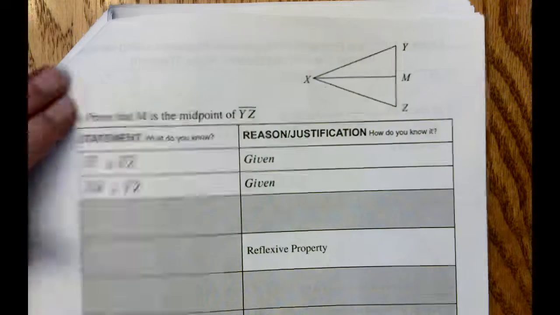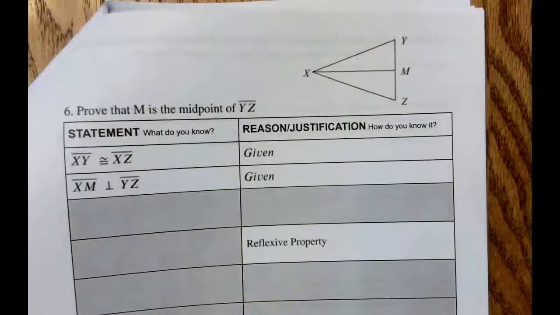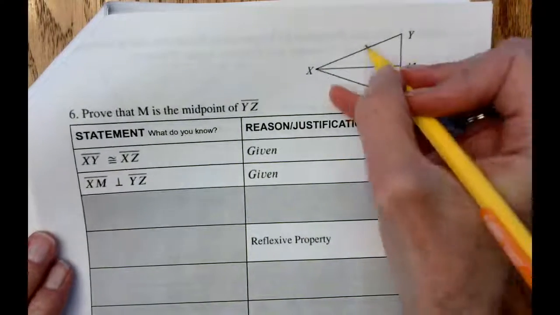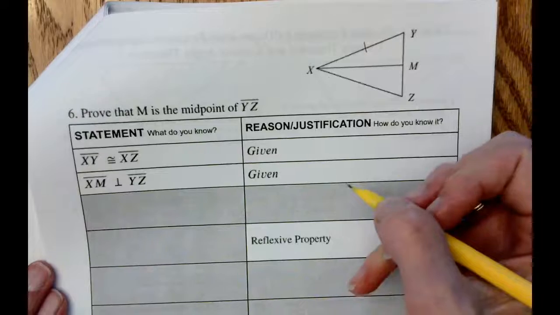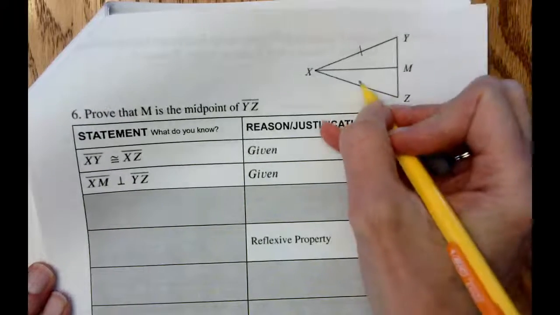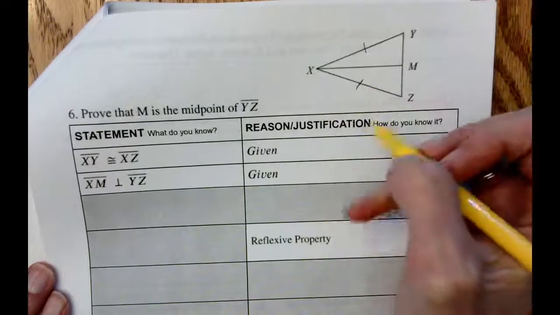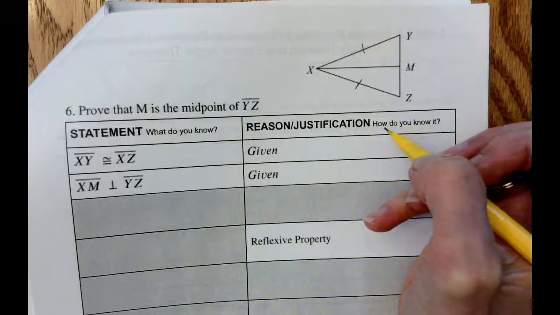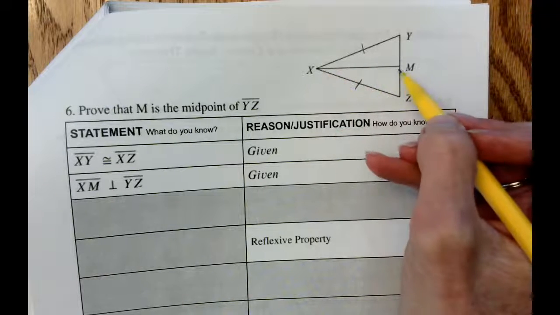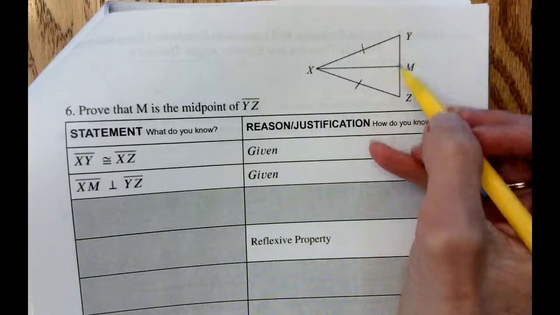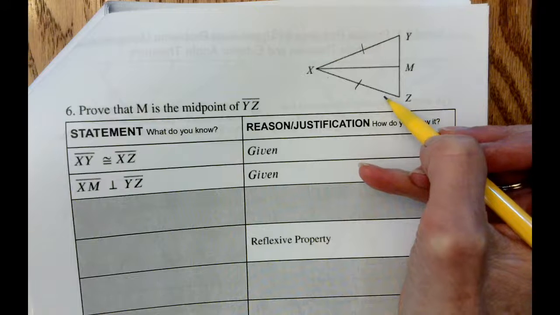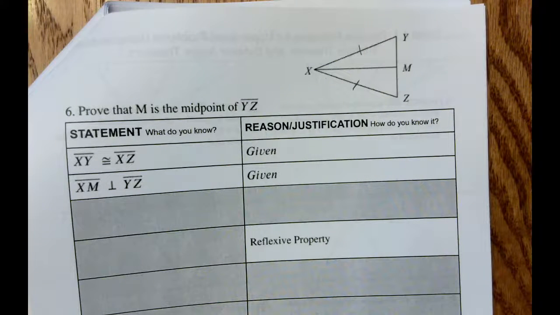So what are we given here? We are given, first of all, that XY is congruent to XZ. We are also given that XM is perpendicular to YZ. And we've seen this here on one of the previous problems.